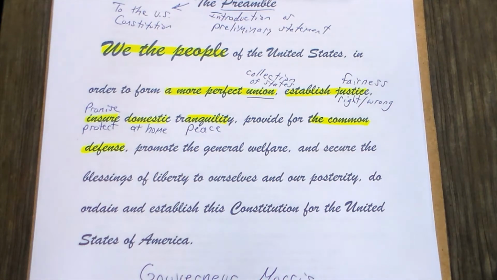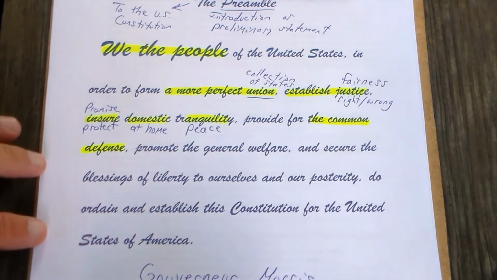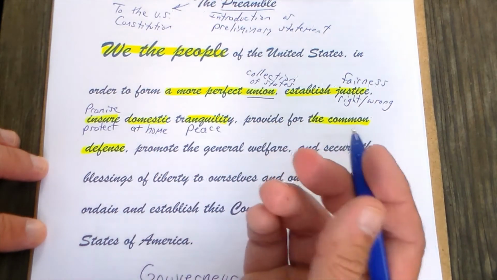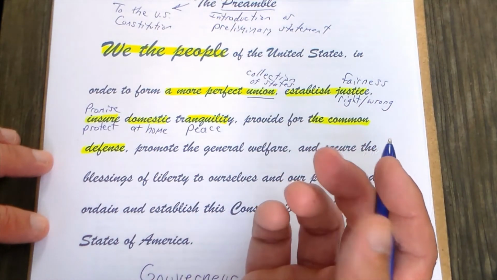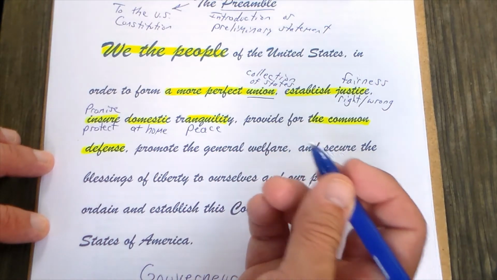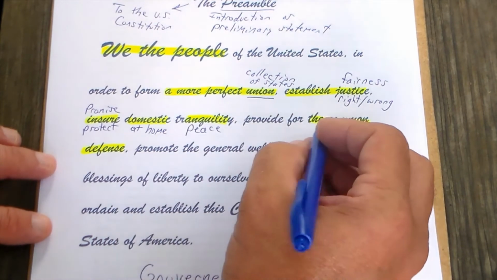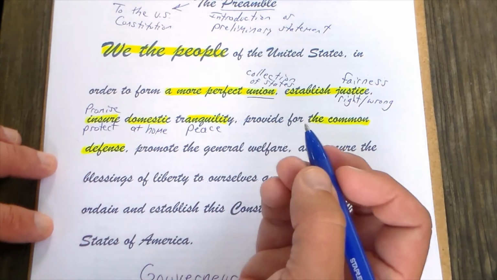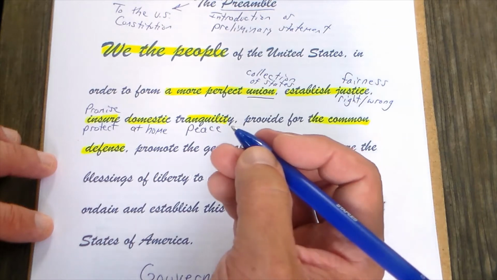We are also going to provide for the common defense. So we're going to make sure that we are protected. We're going to make sure that we are defended. The Articles of Confederation had no sort of army, no national army whatsoever. And that was probably a weakness of the Articles of Confederation. So we're going to make sure that we are protected from foreign enemies or even domestic enemies.